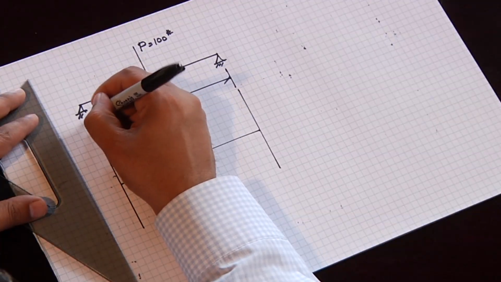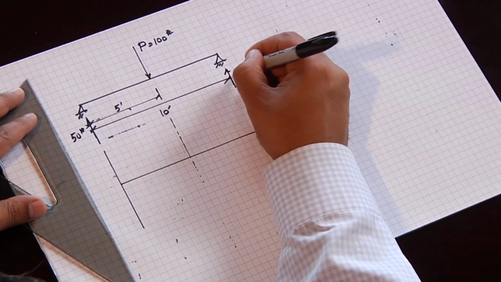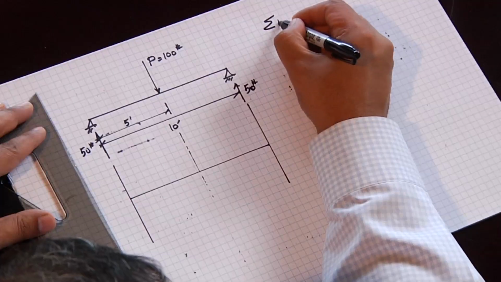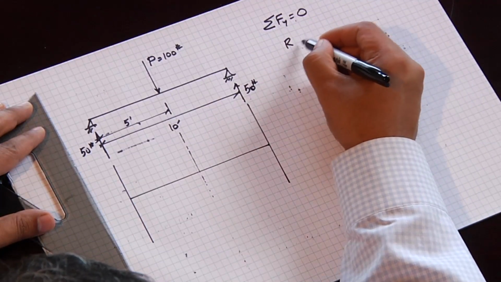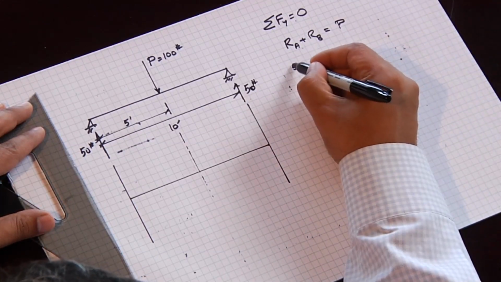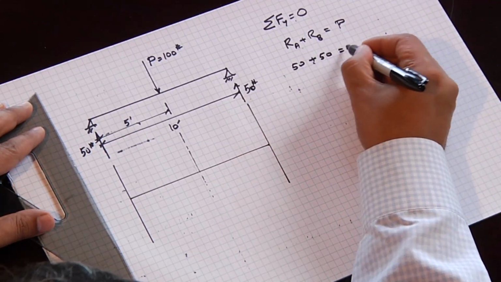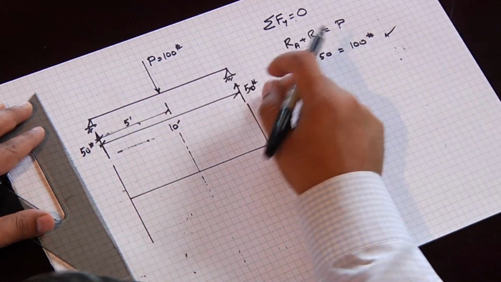So our reaction on the ends is 50 pounds and 50 pounds. The first rule, as we know, sum of the forces in the y direction must equal 0, so the reactions RA plus RB should equal P. And that's where we are able to show that 50 plus 50 equals 100. That tells us that our reactions are correct.